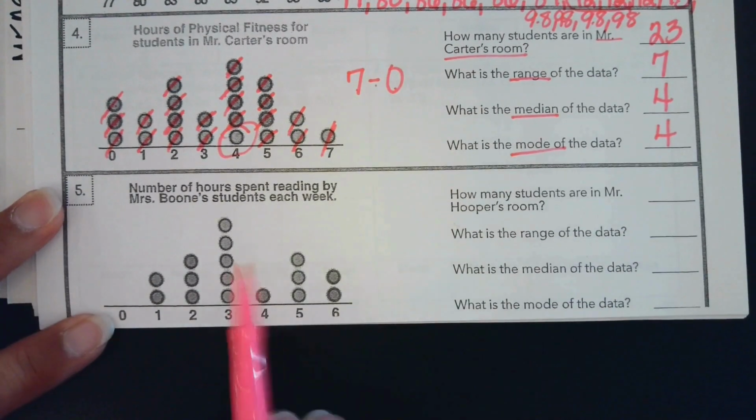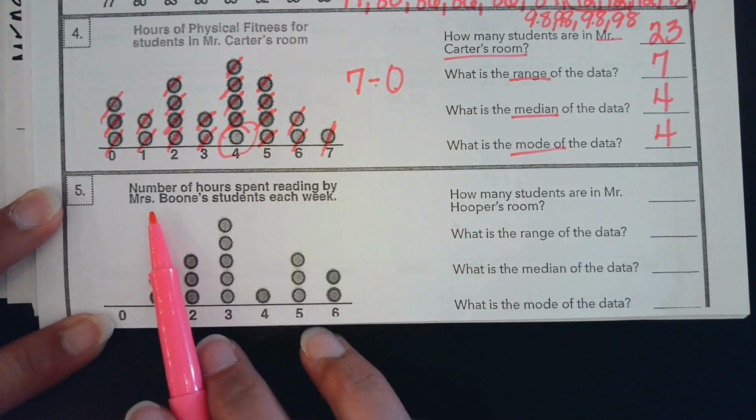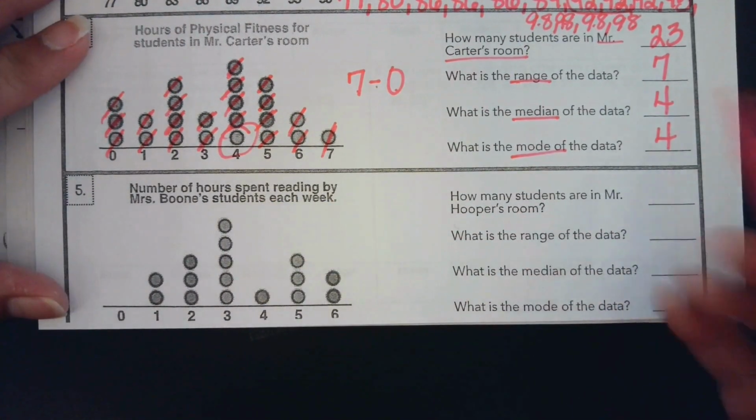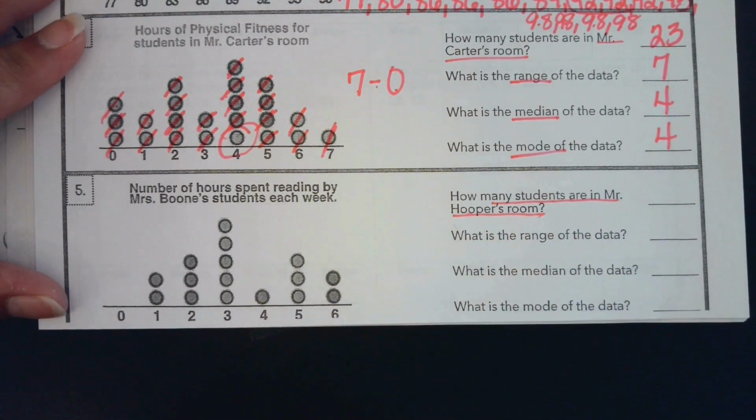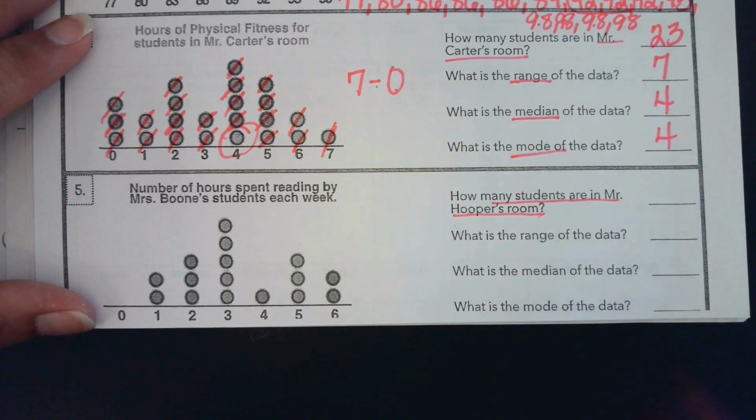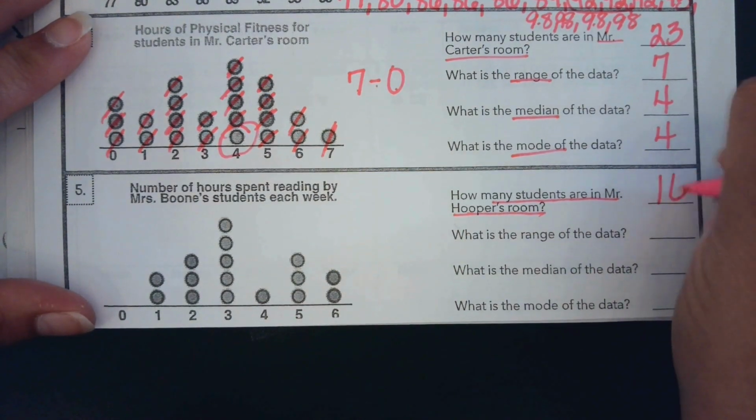All right, in our last one, it says number of hours spent reading by Mrs. Boone's students each week. Here it says how many students are in Mr. Hooper's room. 16. How'd you get that? I counted all the dots. So 16.